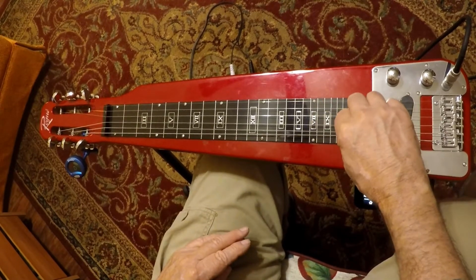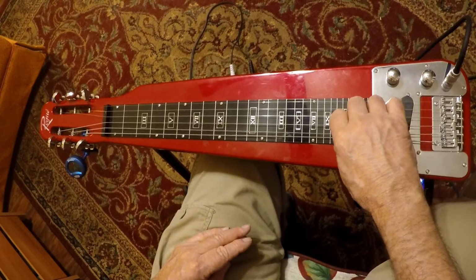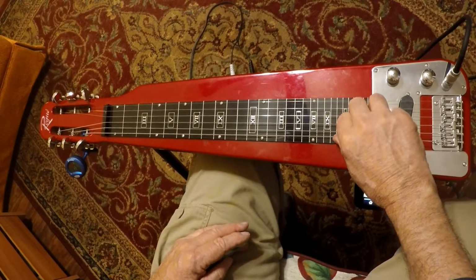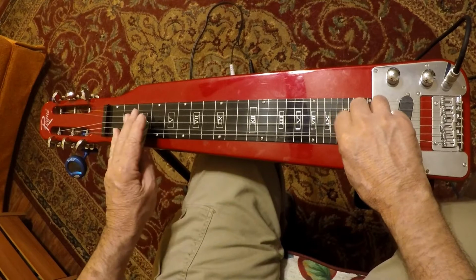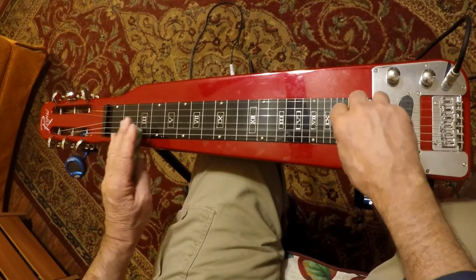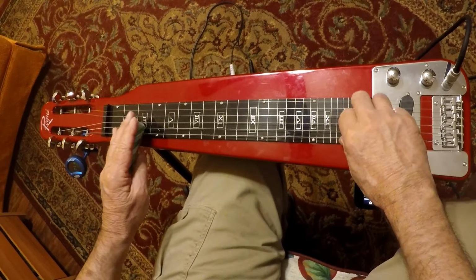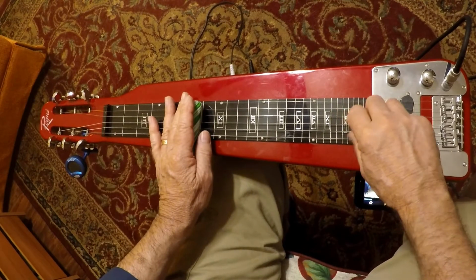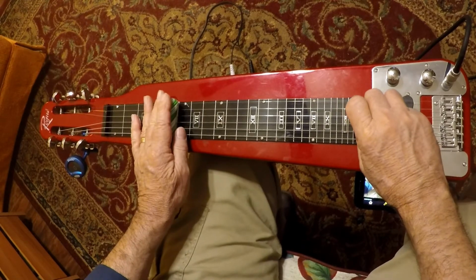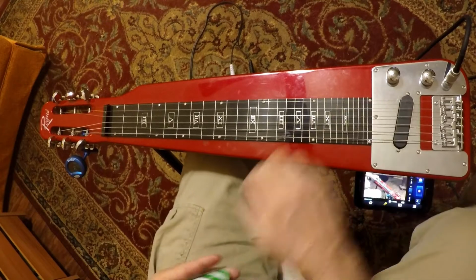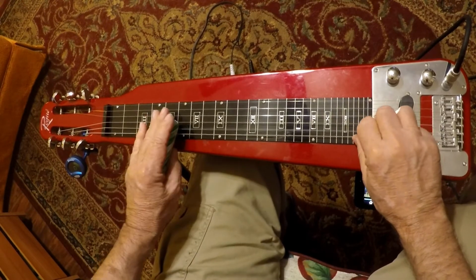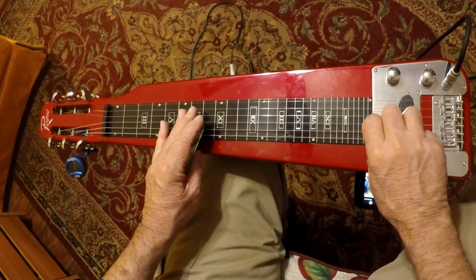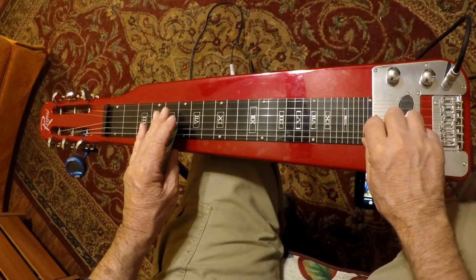Between any note and another note is the difference. Those are called intervals. That difference is an interval. There has to be some kind of a name for that space from one note to another, and the name is an interval.